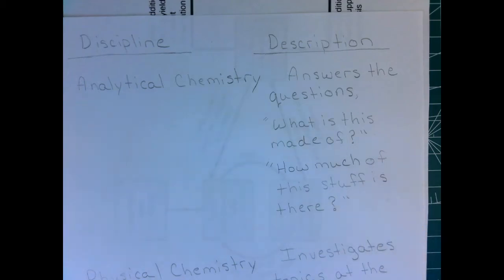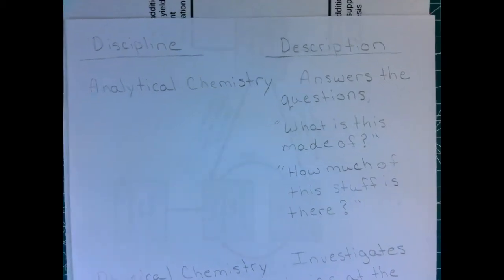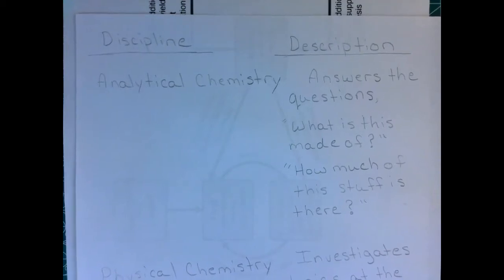So things like blood tests, for instance, that a doctor might send you to, they're using techniques in analytical chemistry to figure out what is in your blood and how much of it is there. They're checking the fluids. And you can see this also in things like water analysis, how much of different compounds are inside of the water, how much is safe to have in there.